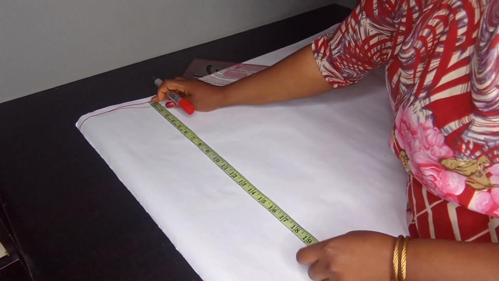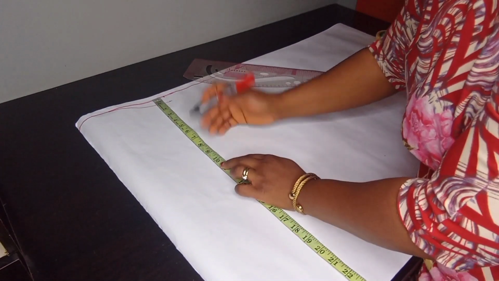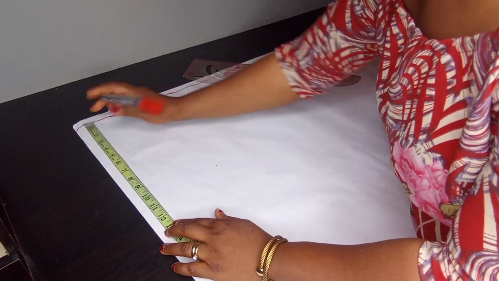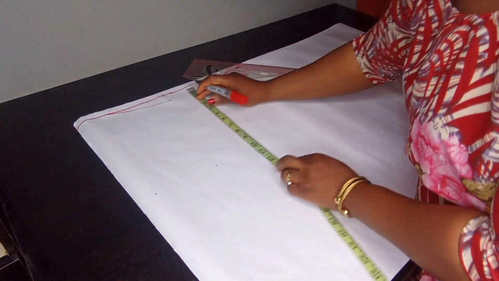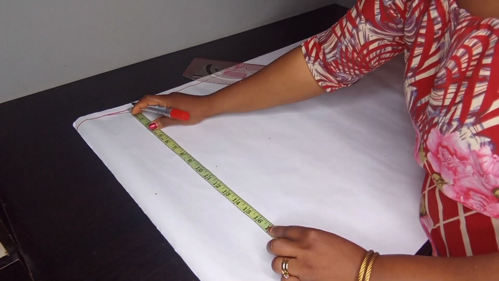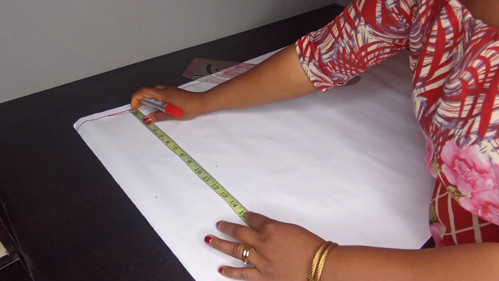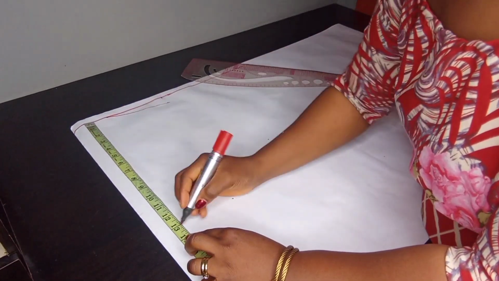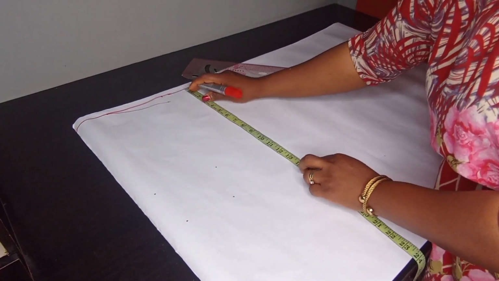Then I'll come down to mark my vertical measurements. The bust point is 10.5. I'll come here to mark it also. This is to help me achieve a straight line. The underbust is 13.5. I'll mark that also.